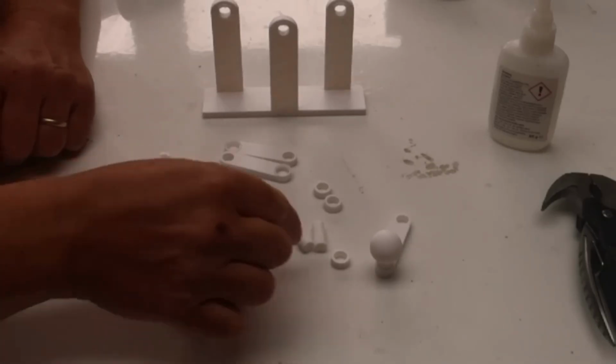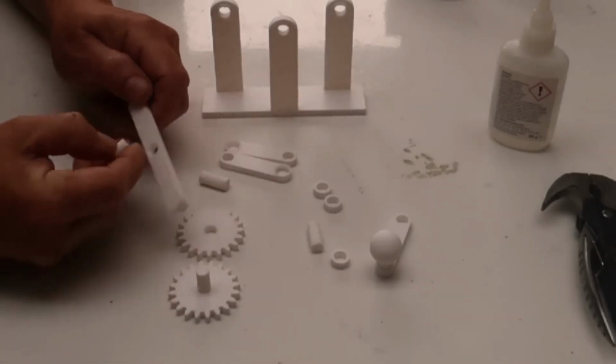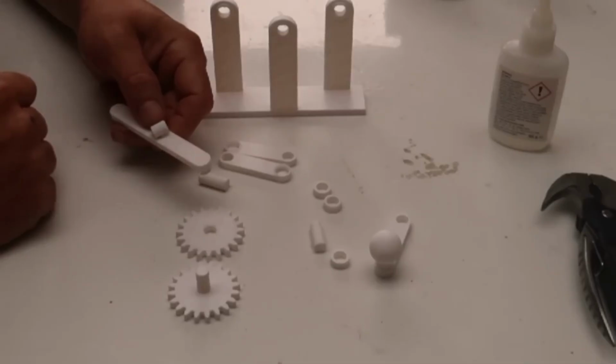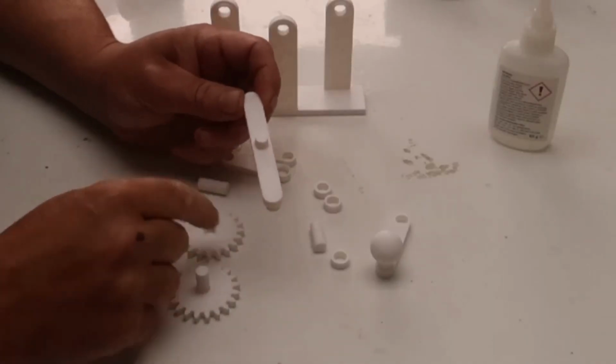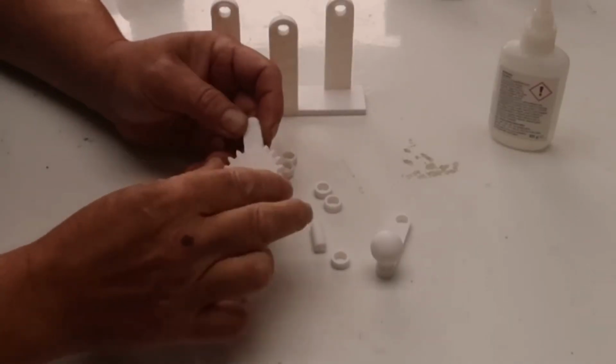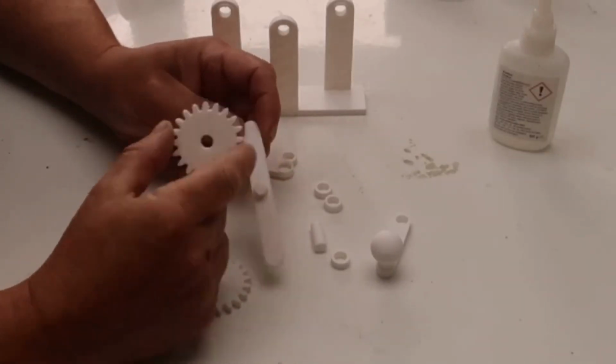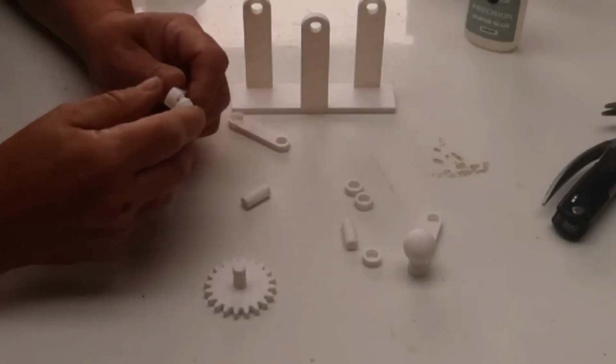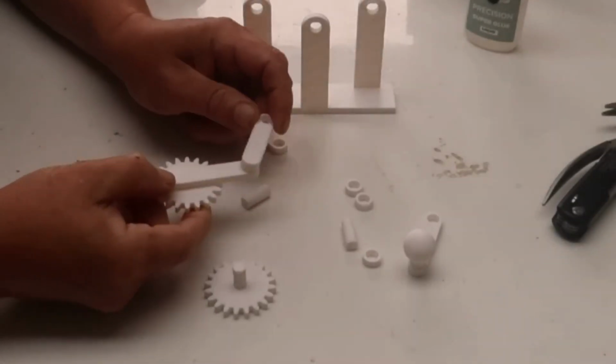Right, let's put this together. The first bit is this tiny peg and it goes in that way around, and it should be a tight fit, so drive it in. When that's done, take this one and it goes on there with a little bit of glue, because that shouldn't be able to turn in relation to that. Now we take these arms and then just clip onto there, and they should be free to swing.